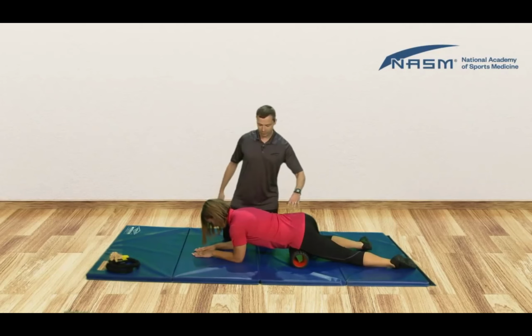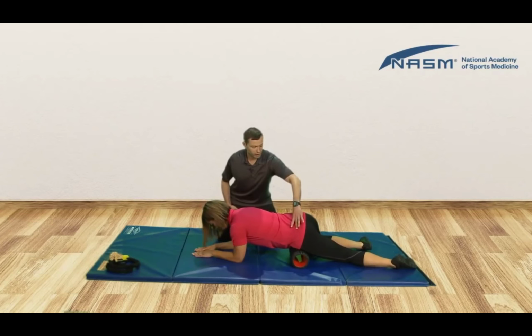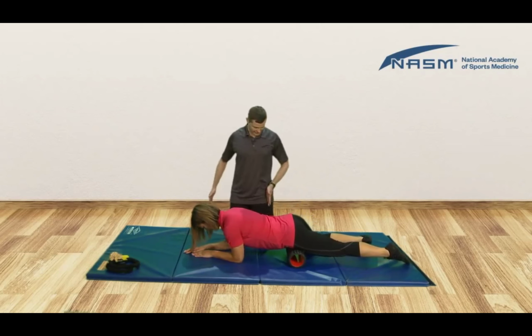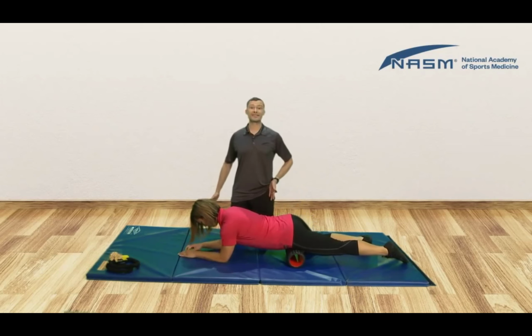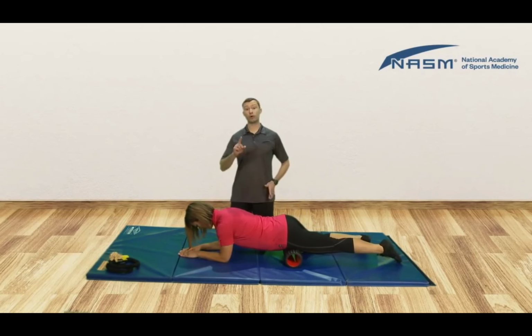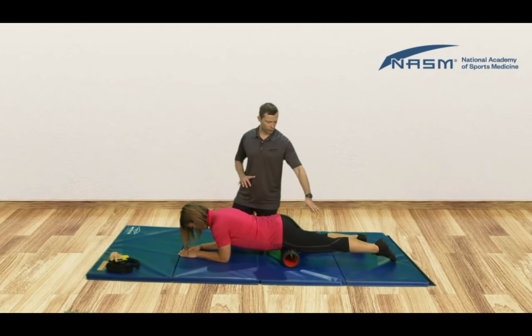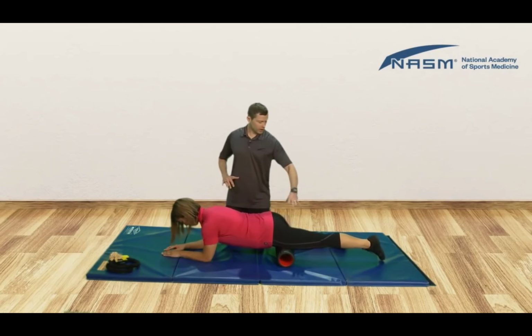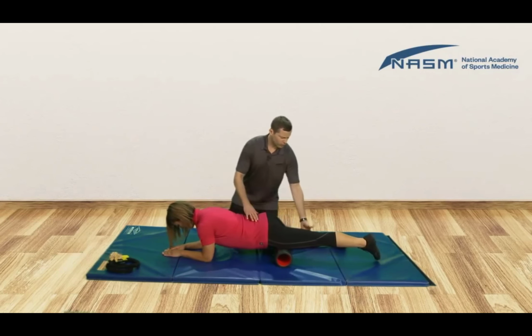So Annie, what I'm going to have you do is now just roll. You're off the TFL, but onto the rectus femoris. Now, the rectus femoris is the major muscle that's in the quad. All right, but it's the only one that crosses the hip, and it is a hip flexor. So now she's going to roll over the quad. Gentlemen, be careful with this one. You're going to roll forward onto the quad.